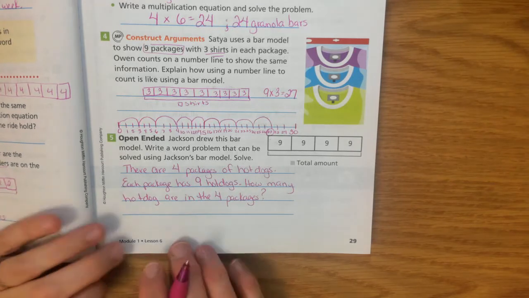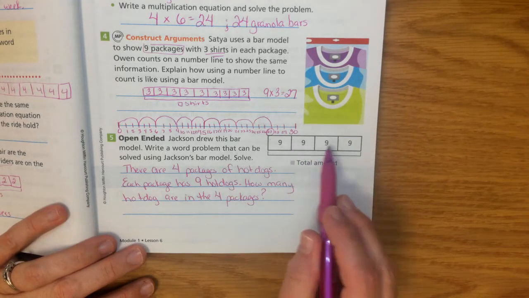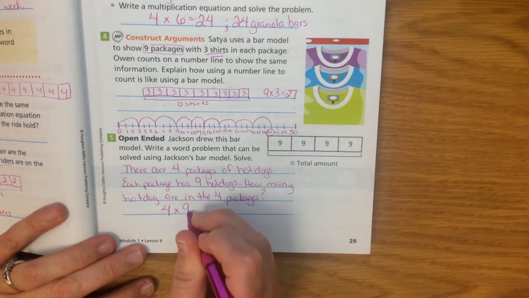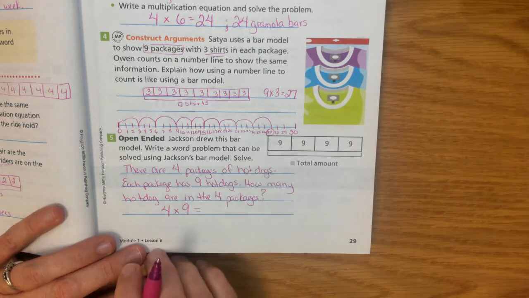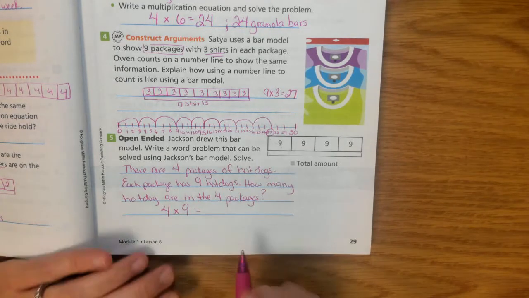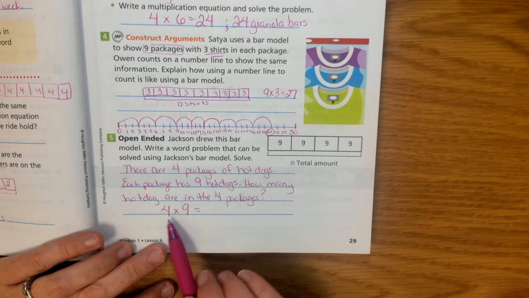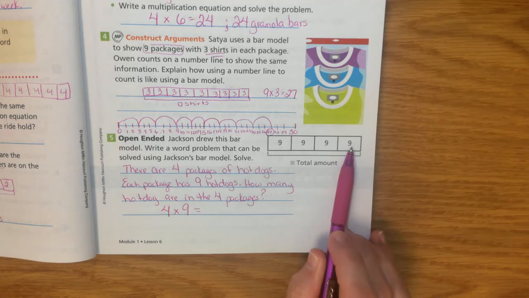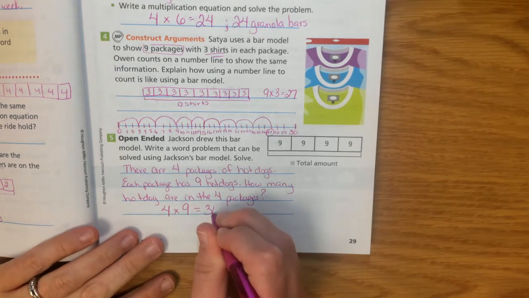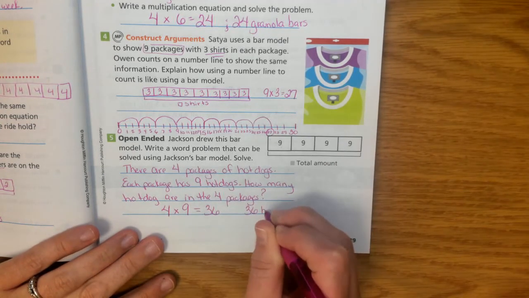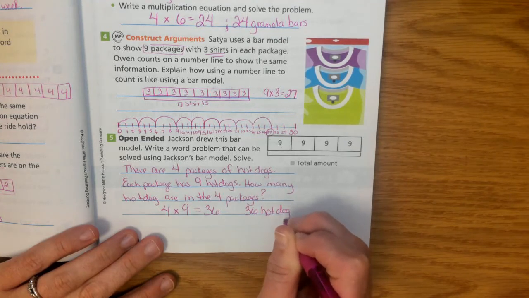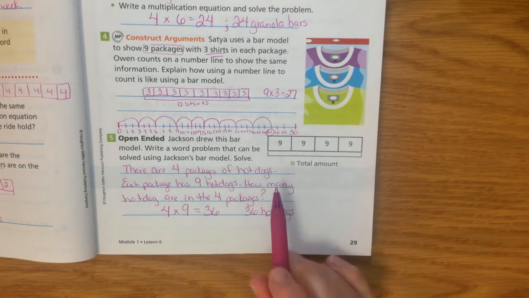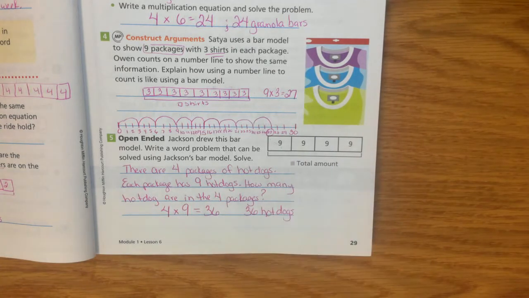And I can solve this by multiplying, right? I have 4 packages. Inside each package are 9 hot dogs. So if I were to multiply 4 times 9, 9, 18, 27, 36. So there are 36 hot dogs. But remember, you could do anything as long as you're talking about 4 equal groups with 9 in each group.